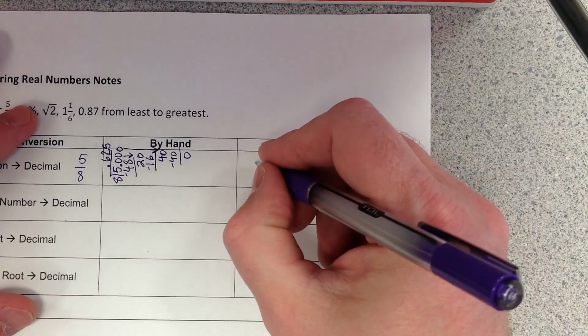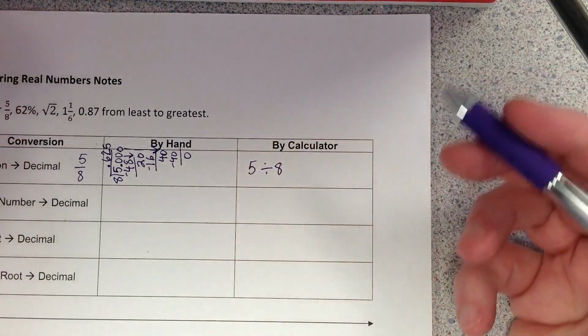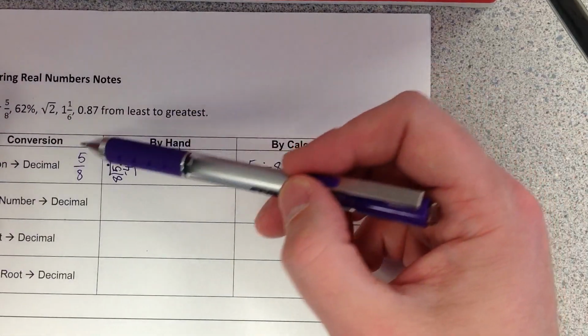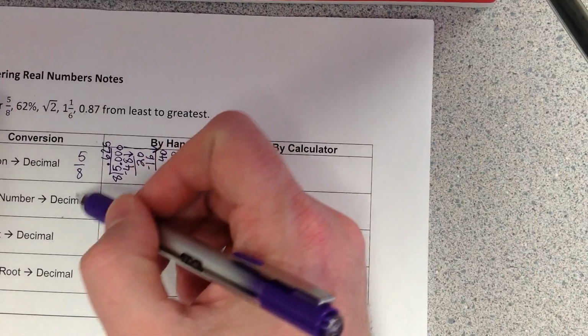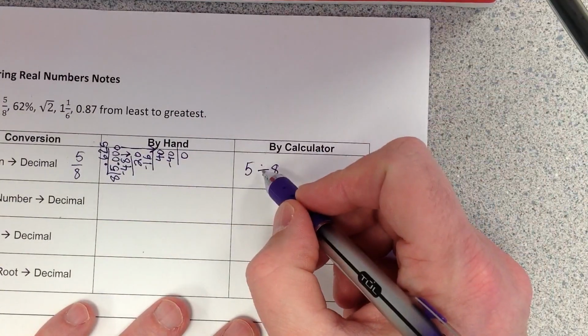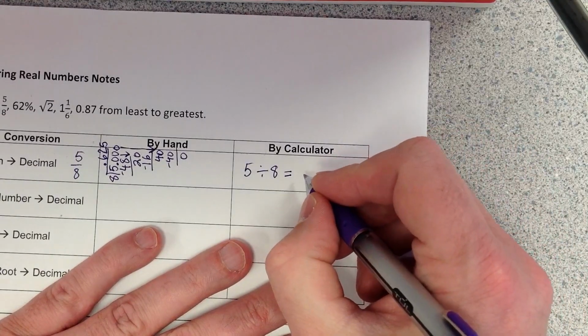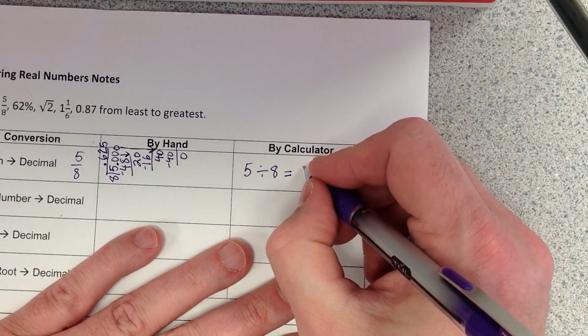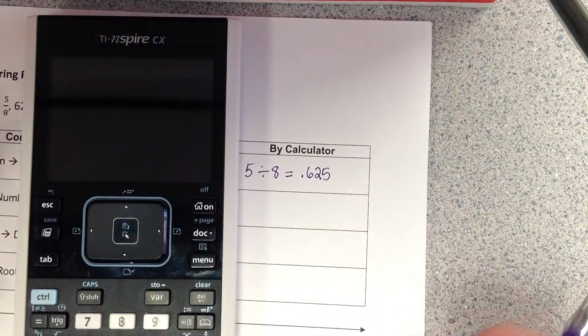So with a calculator, I would do 5 divided by 8. Because remember, this is America, and in America we read from top to bottom and left to right. So we put it in the calculator just like you see it, 5 divided by 8. And when you put that into the calculator, you get 0.625. Now what you might find, I'm going to show you on the calculator how we do this.